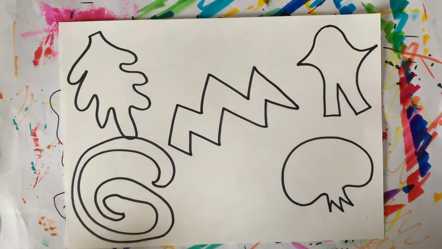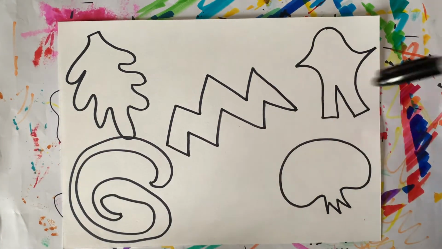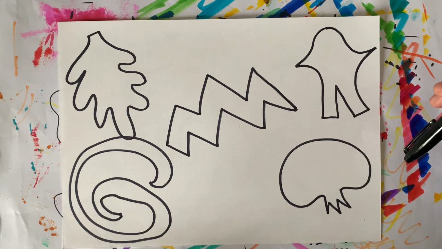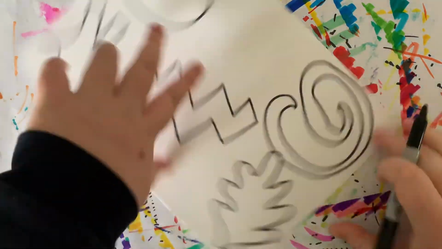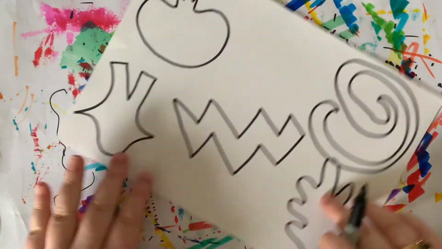Now here's where things get a little bit strange today. You are going to try and turn these 5 organic shapes into monsters. You can choose whatever organic shapes you want, or you can copy mine, that's up to you. But you're going to turn whatever shapes you use into monsters. You can turn your page around, you can do whatever you like to make this a monster.